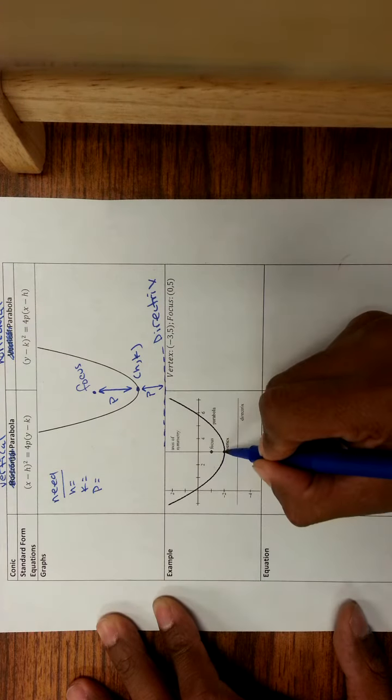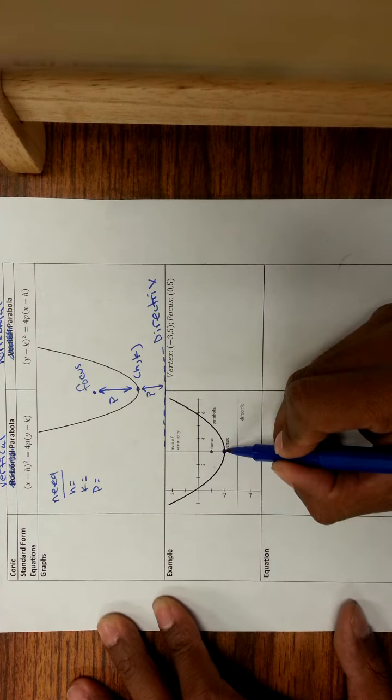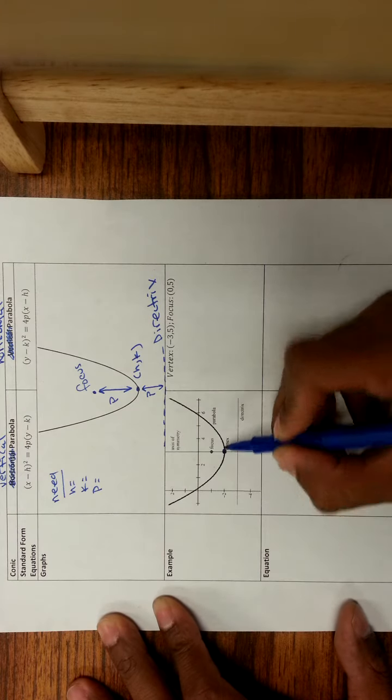Example number 1 says that we're given this parabola. Notice where the vertex is, notice where the focus is. First thing we need to do, in order to write an equation for a parabola, is figure out what your h, your k, and your p are. Your h and your k are always based on your vertex. So figure out where your vertex is. In this case, here's my vertex, and I need the coordinates of the vertex.